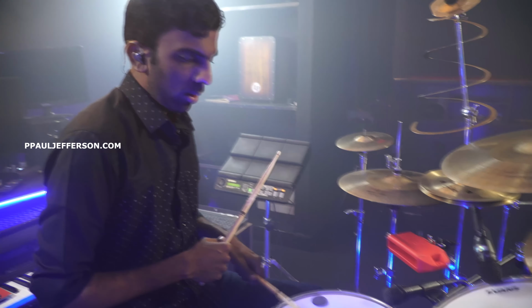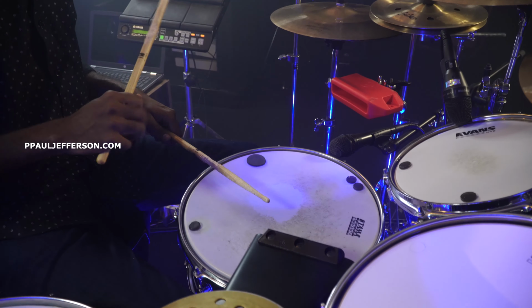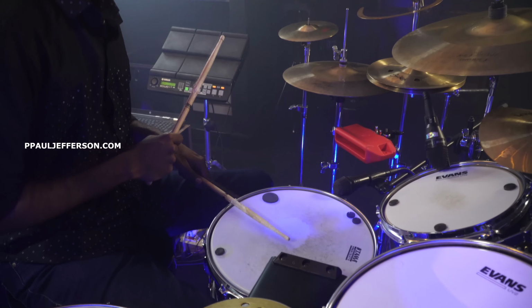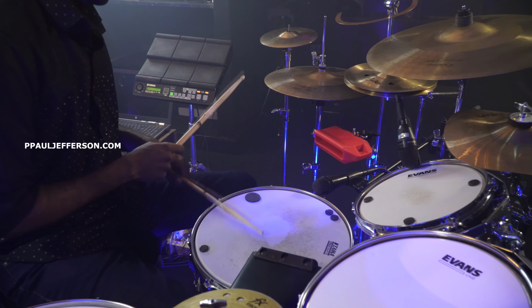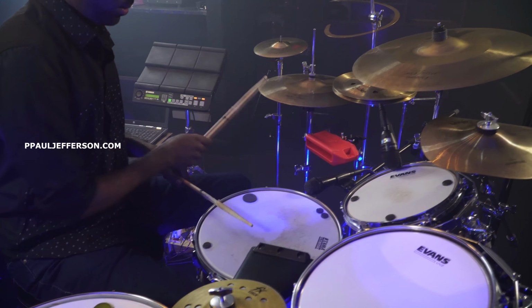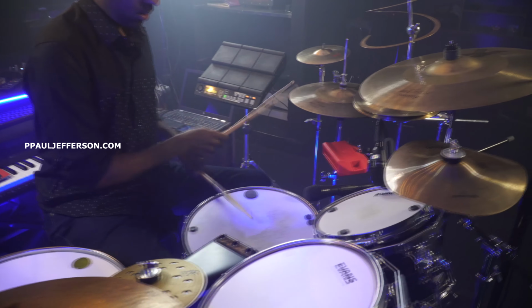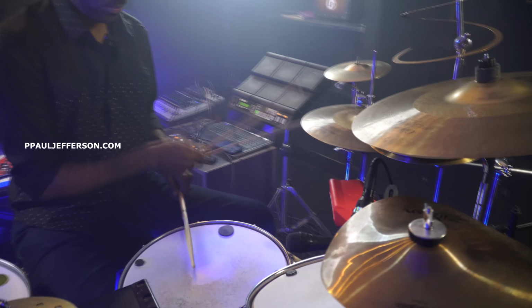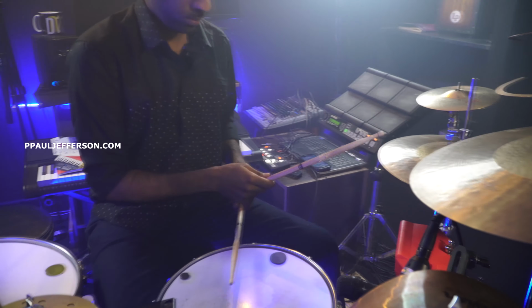3 and 4 and 3 and 4 and. So I'm accenting only the 3, and all the other counts are going as ghost notes. 3 and 4 and 3 and 4 and 3 and 4 and 1, 2, 3 and 4 and 1, 2, 3 and 4 and 1, 2, 3 and 4 and.